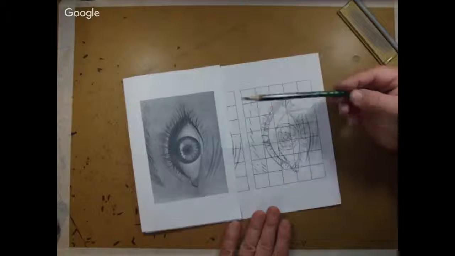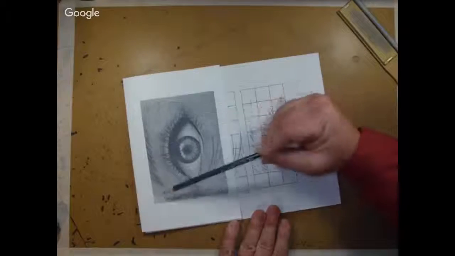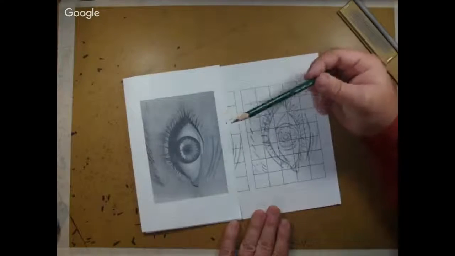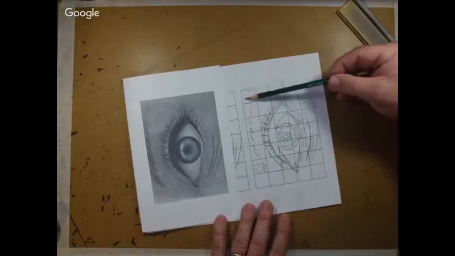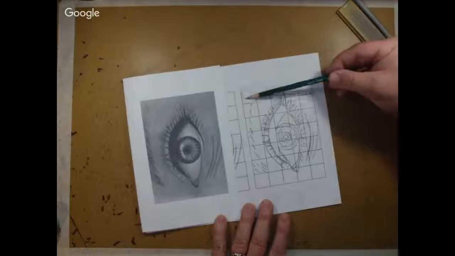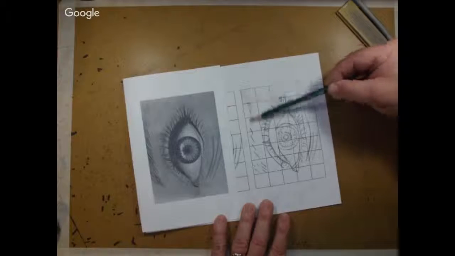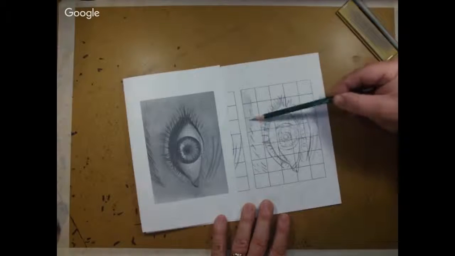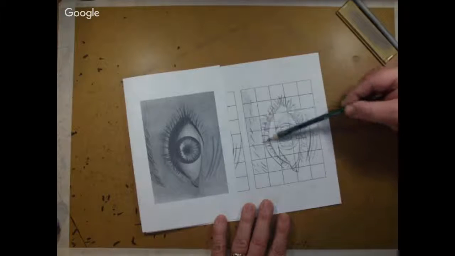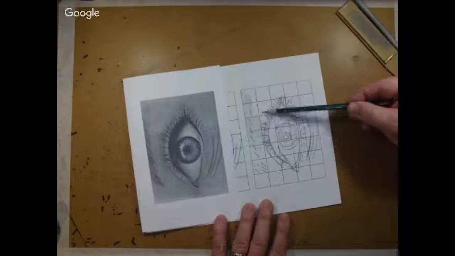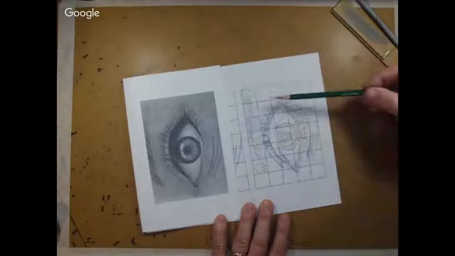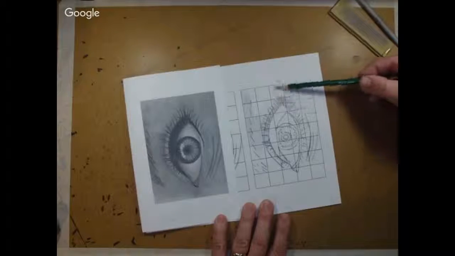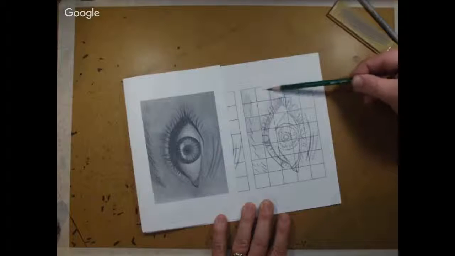The first thing I'm going to do is shade the skin. By shading the skin, I turn my pencil sideways, and I shade underneath where the eyebrow is. I'm going to give it this kind of coat here, and I'm going to try to make it as even as I can all the way down to where the eye is right there. So I'm going to shade across. I try to make it look nice.